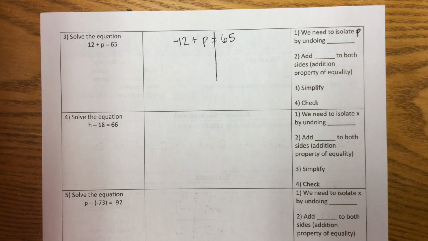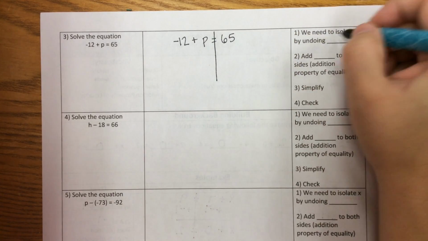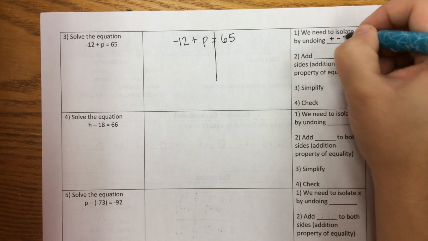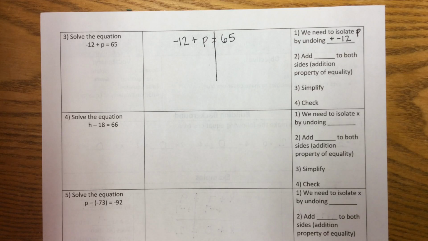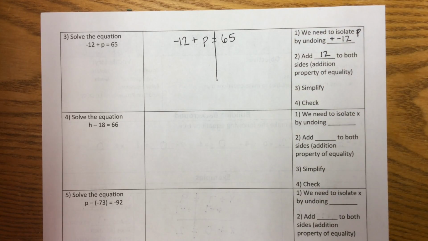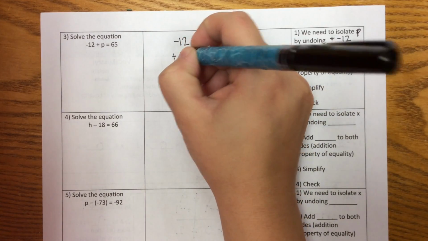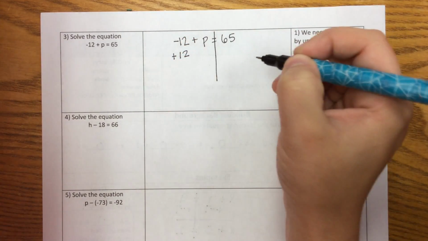Isolate p by undoing. So p is here, and we have adding a negative 12. So we need to undo adding negative 12. So to undo that negative 12, the opposite of adding negative 12 would be adding a positive 12 to both sides. So to undo adding negative 12, I'm going to add 12. I'm going to write it right underneath that negative 12.